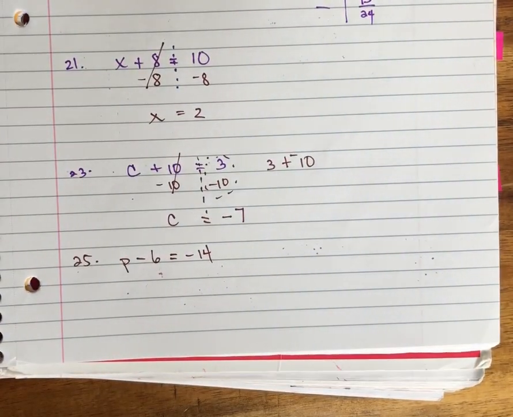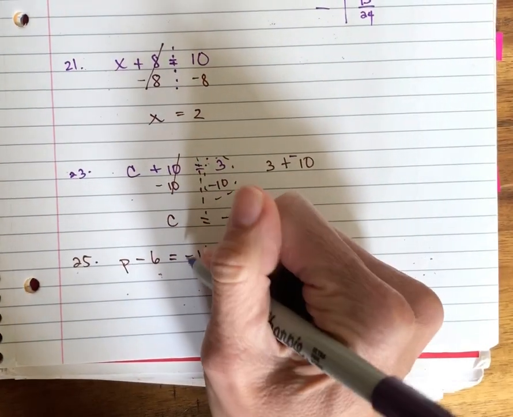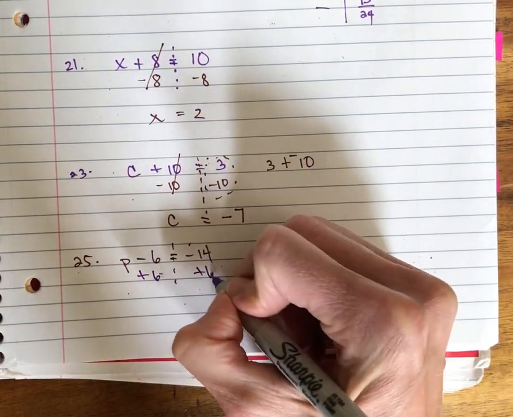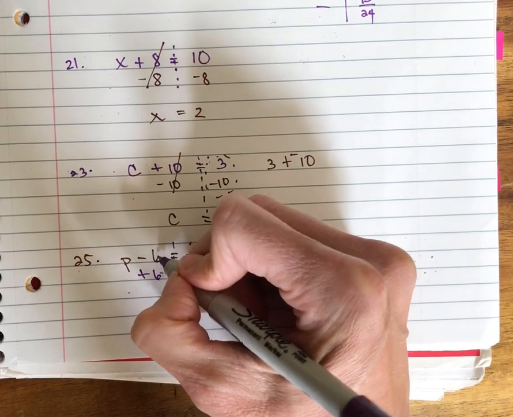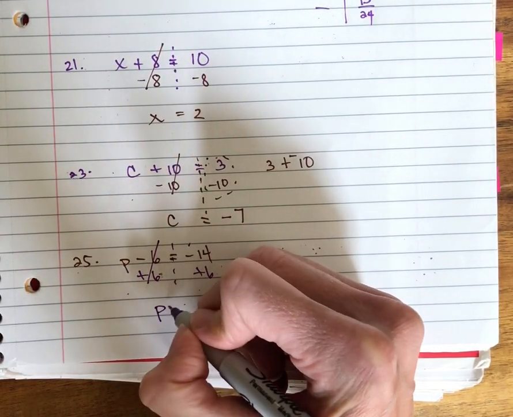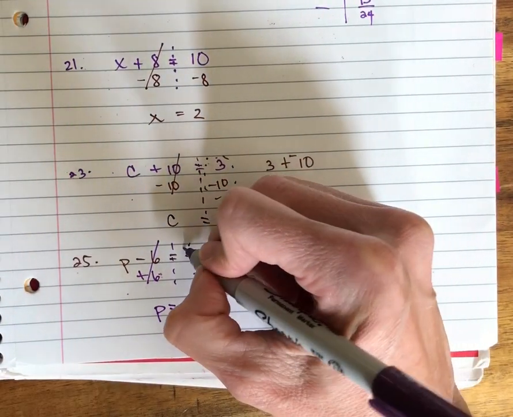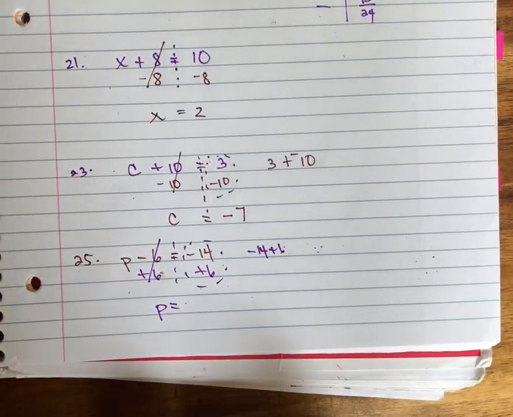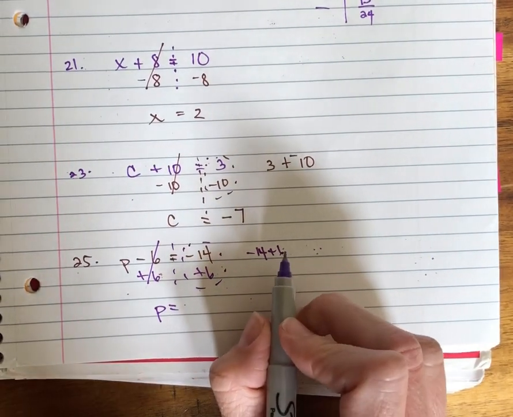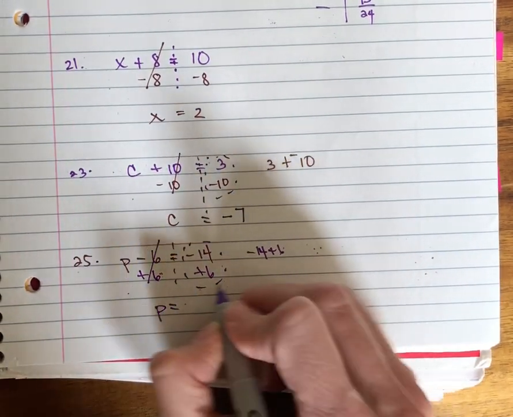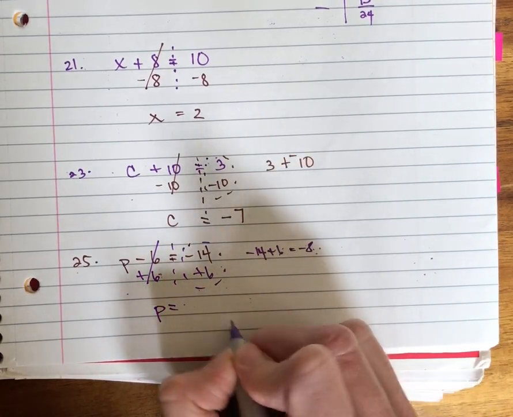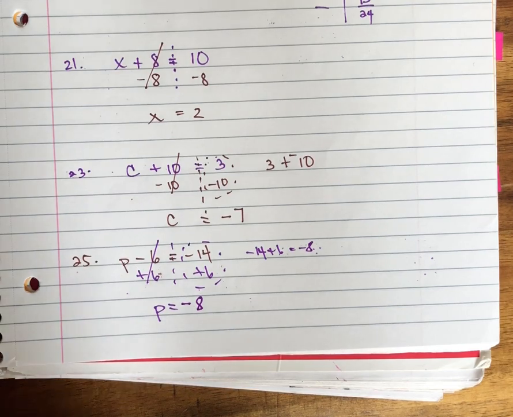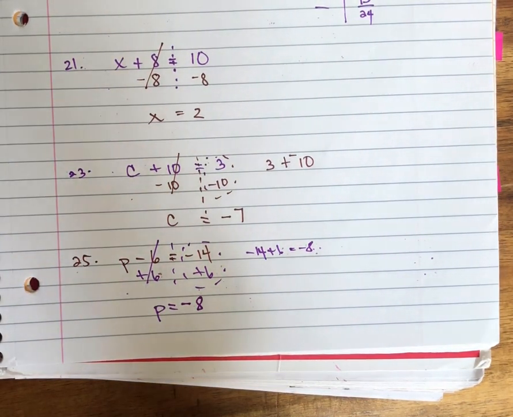So to isolate our variable to get P alone, we need to add 6 to both sides. The 6s are inverses, they will add to 0, P is alone, and then here's what we need to work out, -14 plus 6. I owe 14, I have 6, which means I still owe 8. So P equals -8.